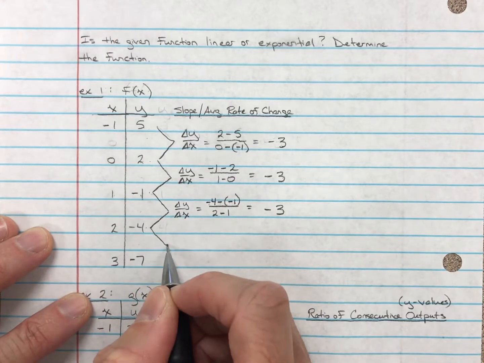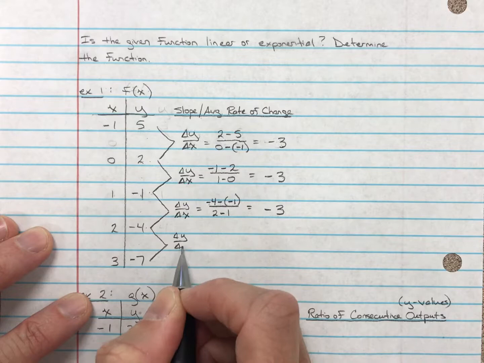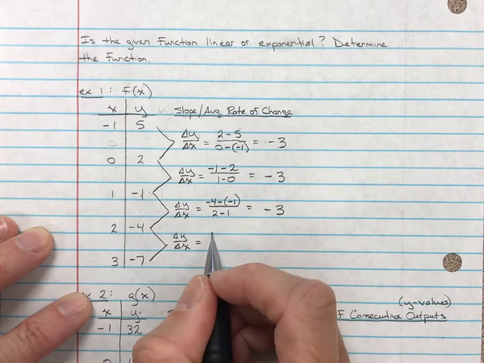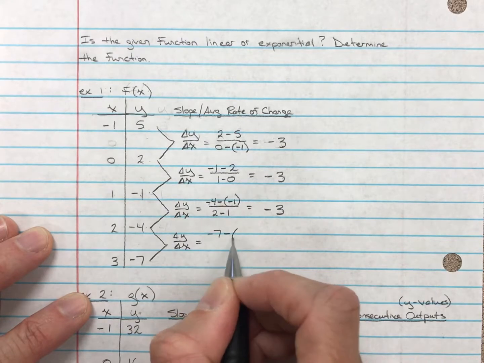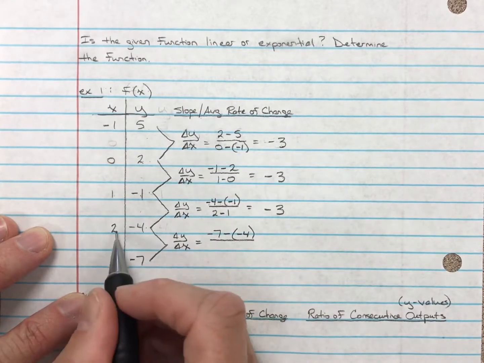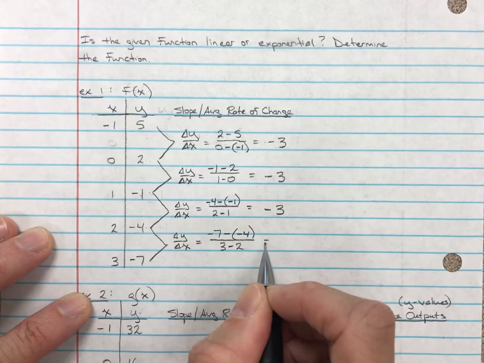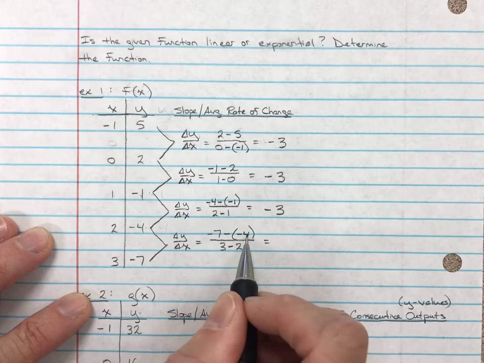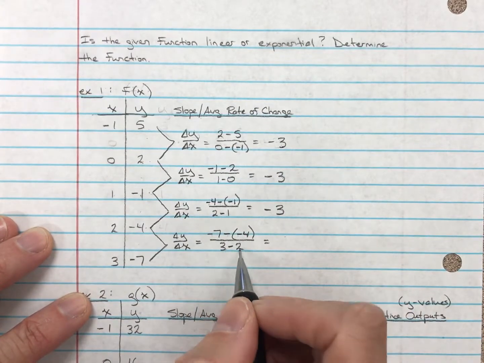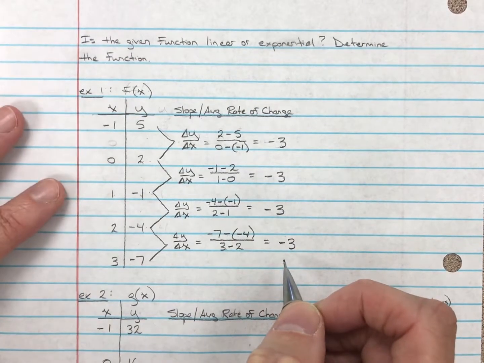Okay, let's go to the last 2 points. Change in y over change in x. Negative 7 minus negative 4, divided by 3 minus 2, change in x. Okay, negative 7 minus negative 4 is negative 7 plus 4, and that's negative 3. And again, 3 minus 2 is 1. So again, we have negative 3.